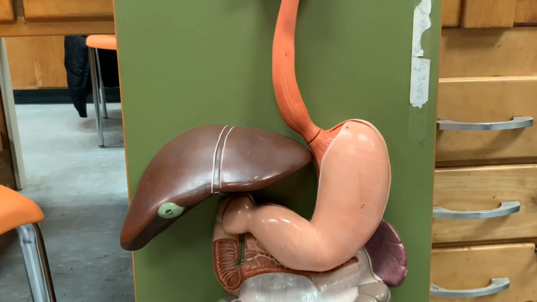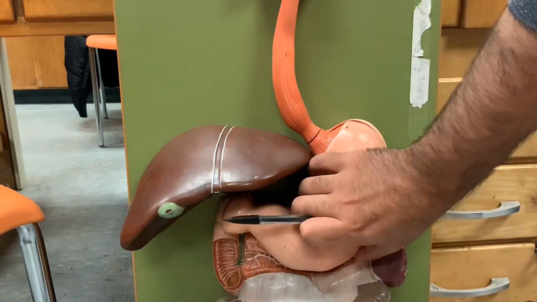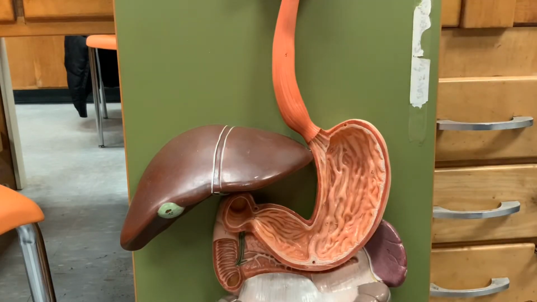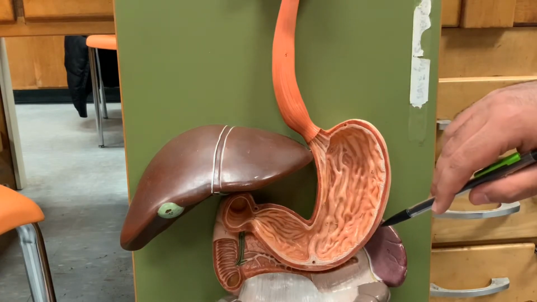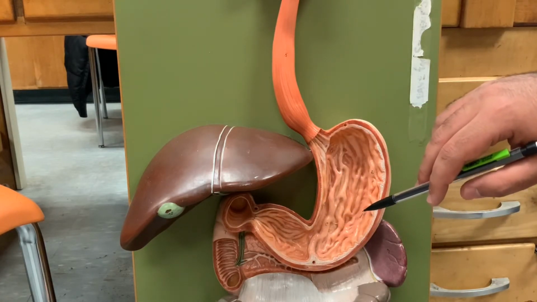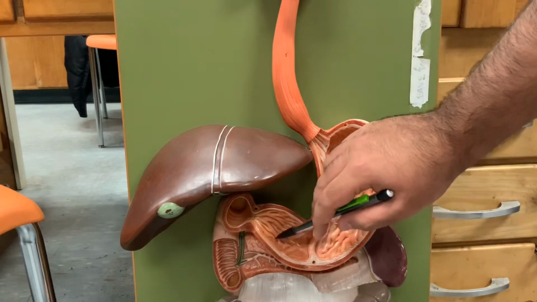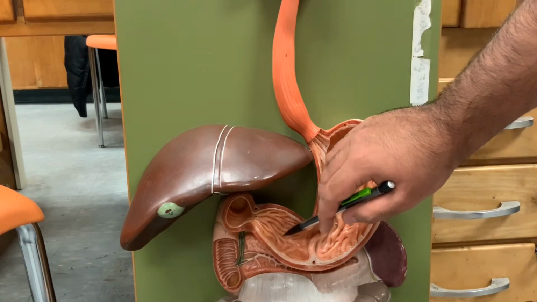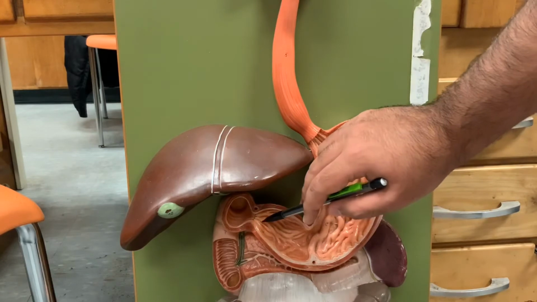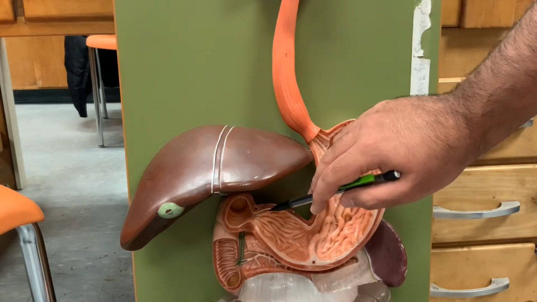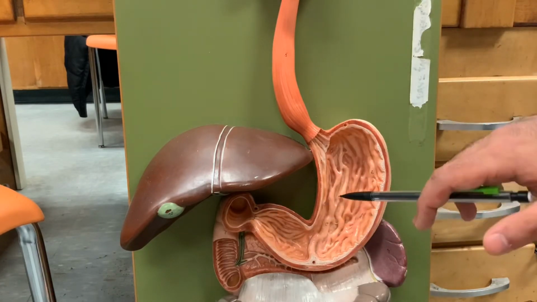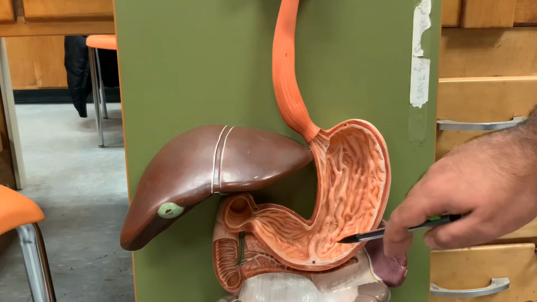And the pylorus will be inside of the stomach, will be over here. Oh, sorry, it's over here. The pylorus, it's going to be all this line. And over here would be the pyloric sphincter, and over here is the rugae.